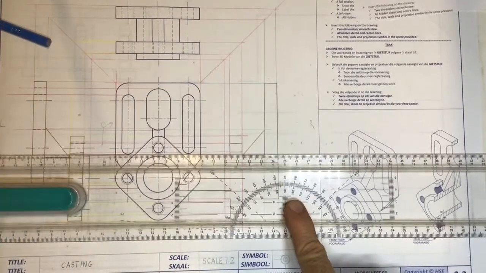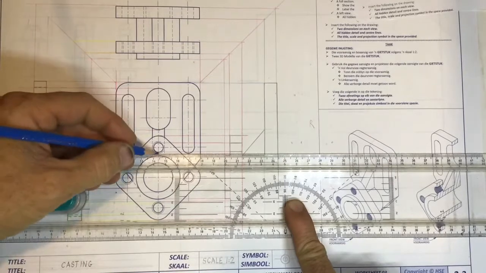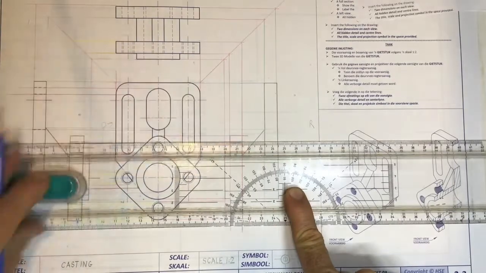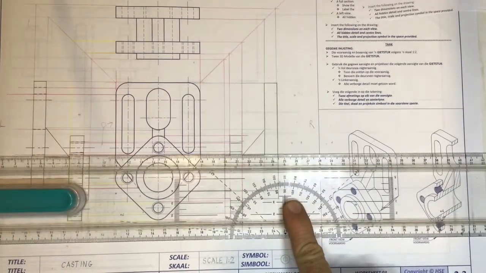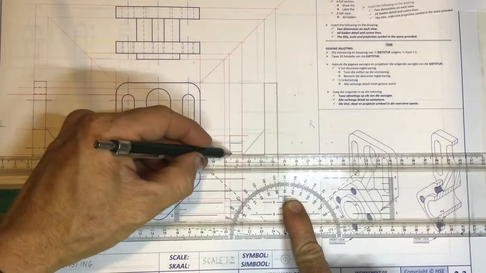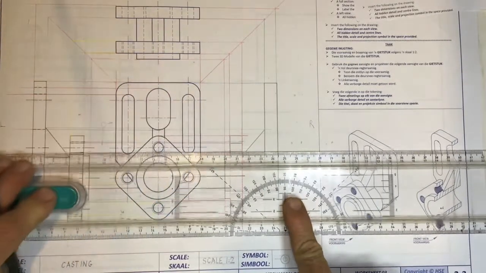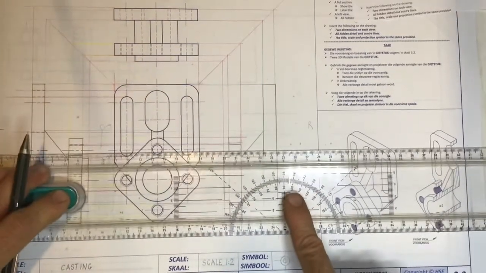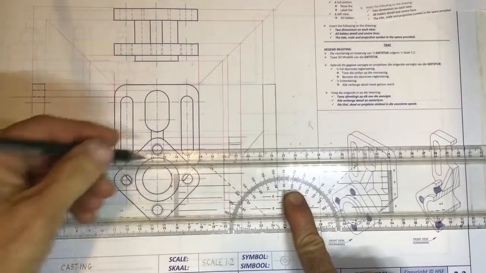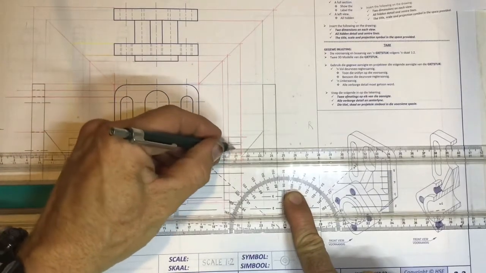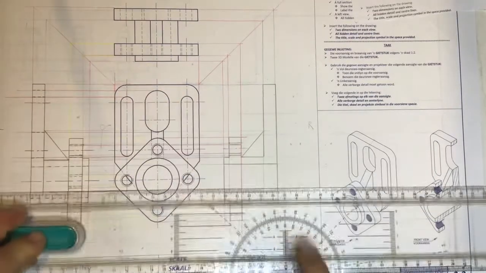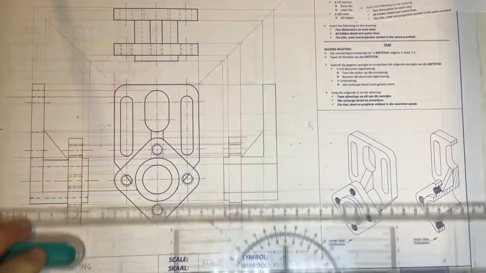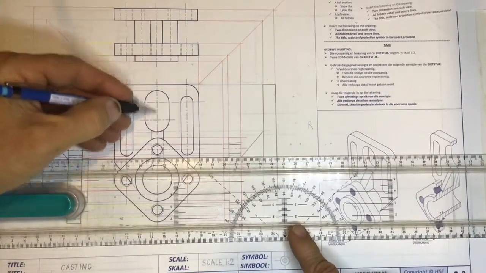Come over here, we've got the thread over there. Take that across, go to the top where the thread is, and take that across. These two lines over here need to be done with the 0.3 pencil. There we go. Nice thin lines over there. And then I've got that center line over here, which must be done with a 0.3 pencil as well. There we go.